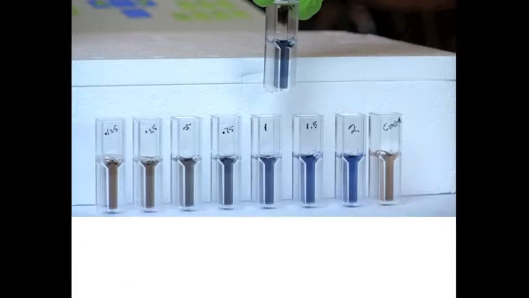So here class you can see at 1 microgram per ml is the concentration that is equivalent to the milk concentration, and the other colors are not similar to that. So that's the basic principle behind it. In the control you can see how brown the color is, but the sample has quite a middleish blue color. So I will continue.